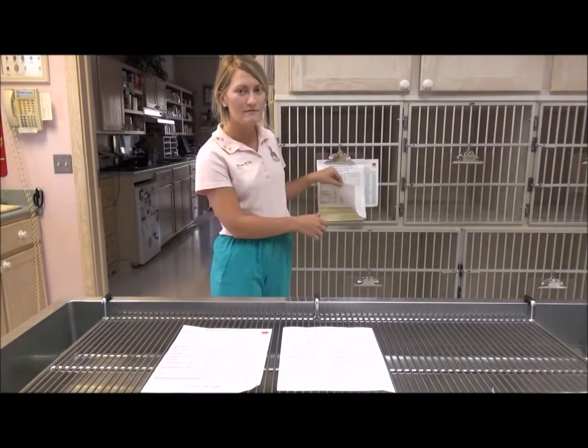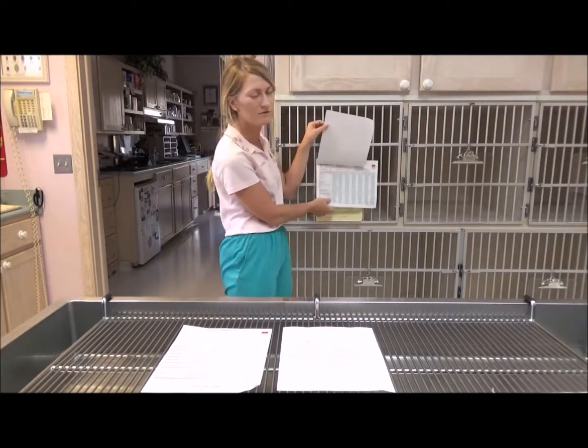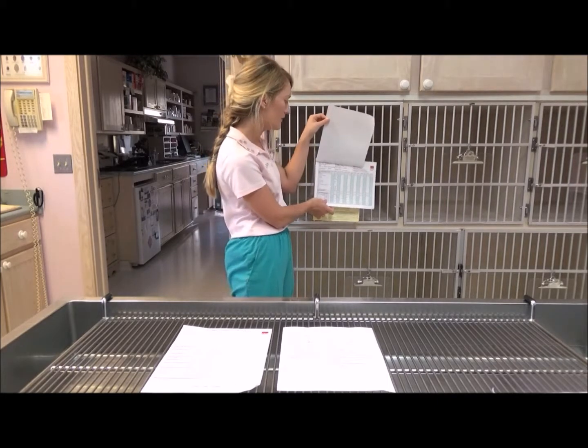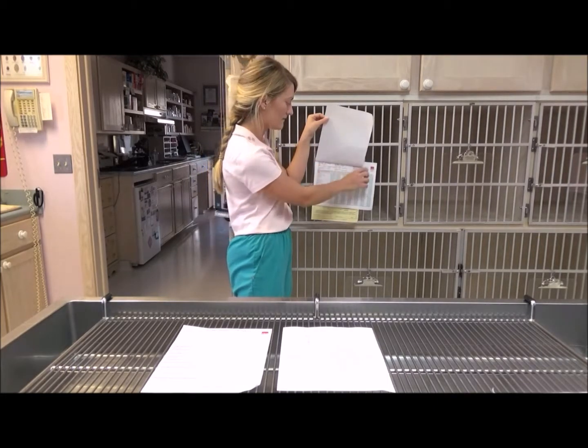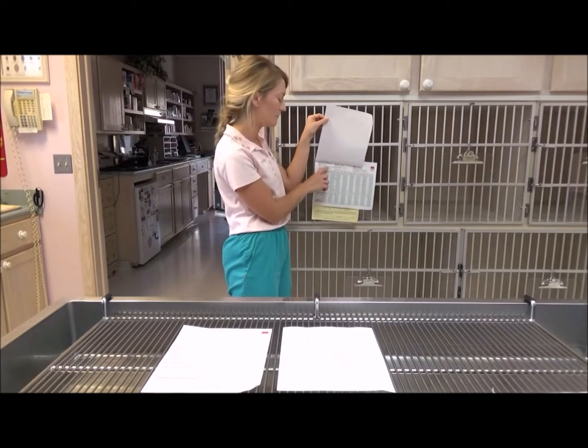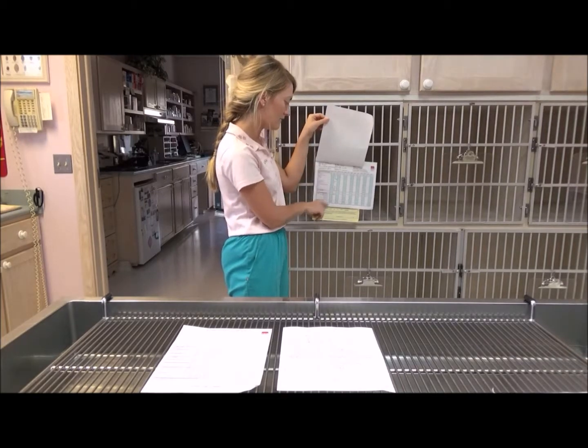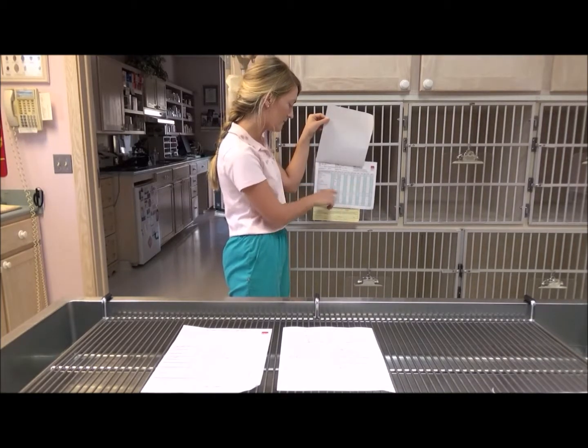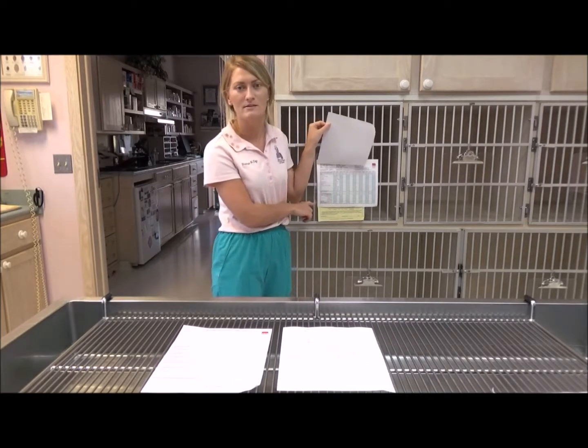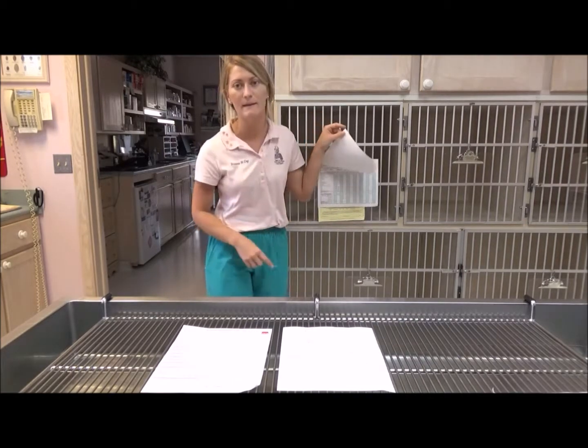And lastly, every patient admitted to the hospital should have a treatment sheet affixed to their clipboard. This once again notes all of the patient's information, the procedure to be performed, and then we document any vital signs taken throughout their stay, as well as any treatments or medications given throughout the duration of their stay.